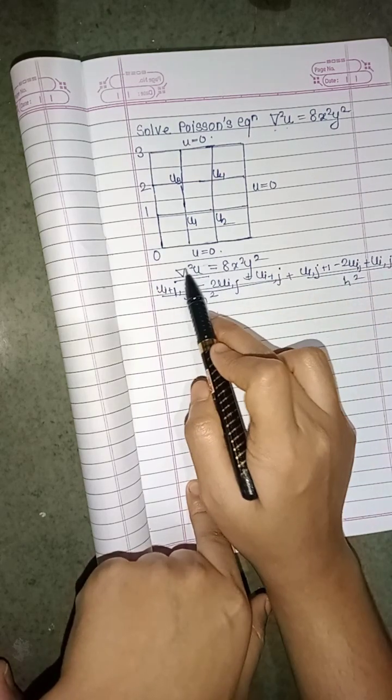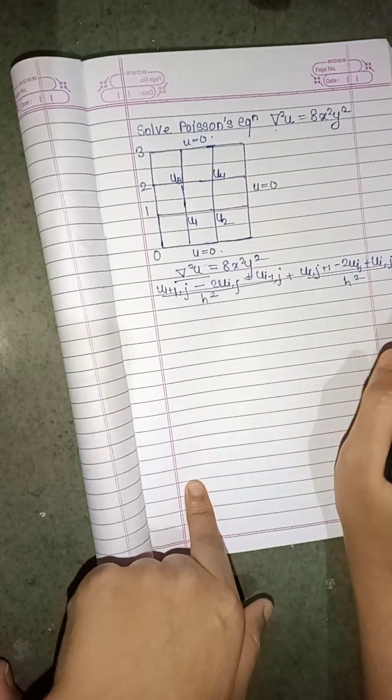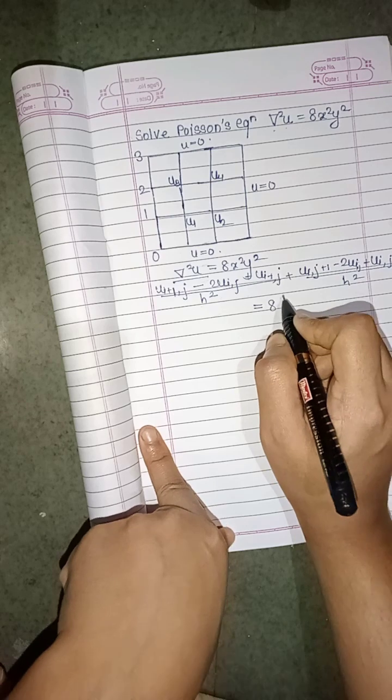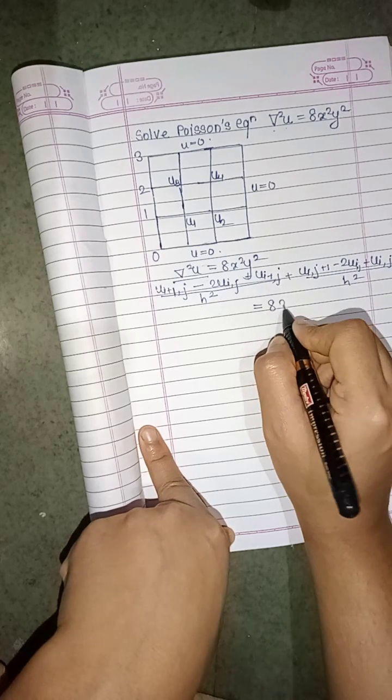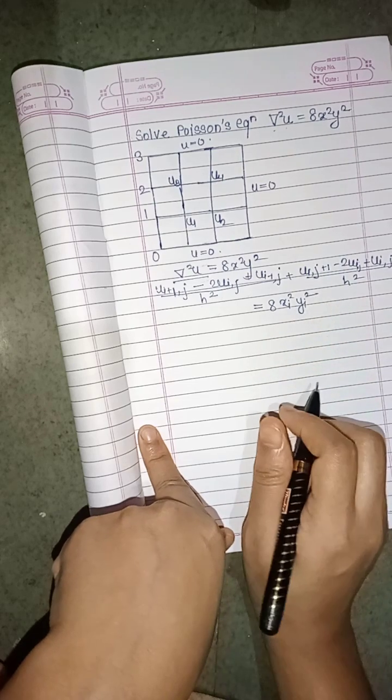This is the value of del square u, first with respect to the ith component and then with respect to the jth component. So this is equal to 8, as it is given 8x square y square, so it is 8 xi square yj square.